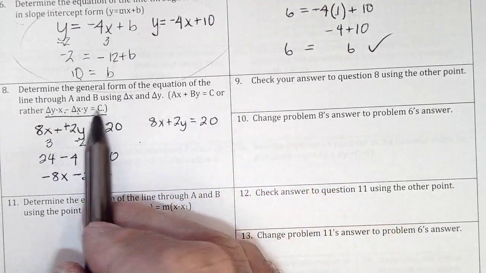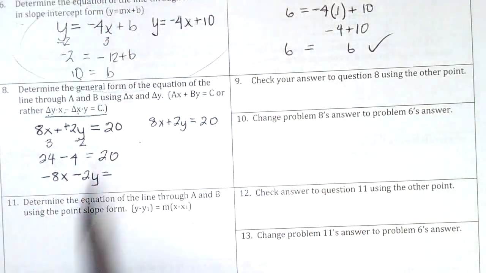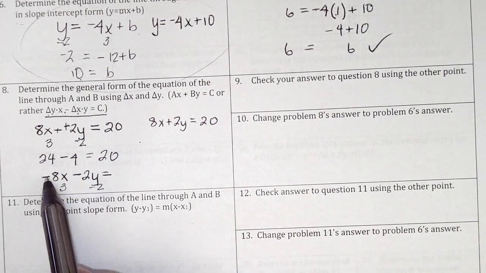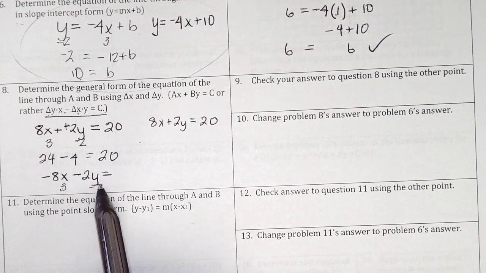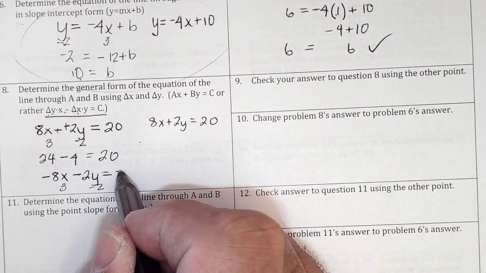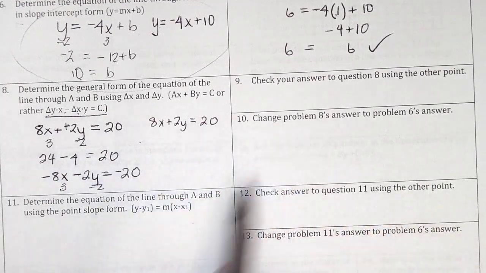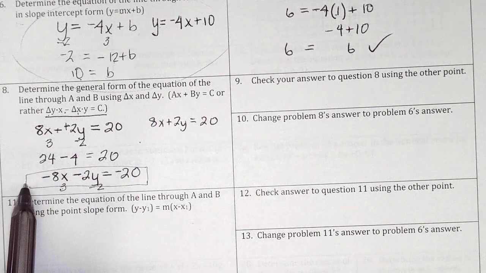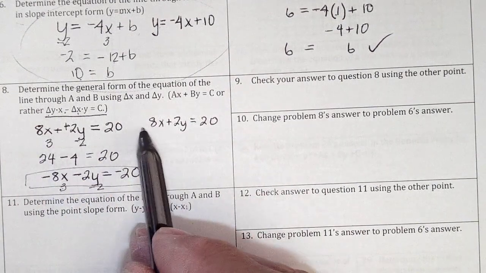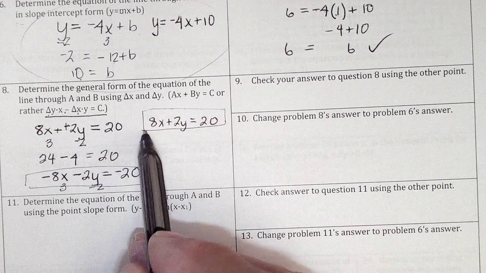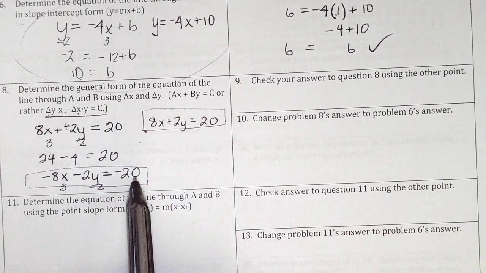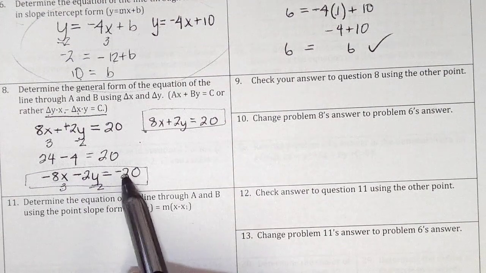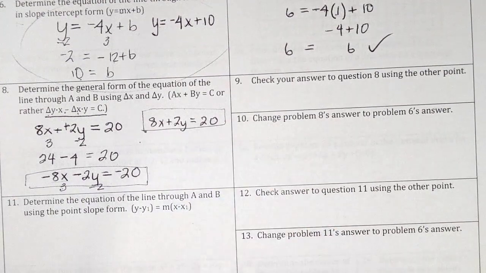And if I'd picked a point to put in, like 3 and -2, I would have gotten -24 plus 4, which is -20. Now this is the same as this, except everything is multiplied by a -1. I can multiply this side by -1 and this side by -1, and I get the same equation.